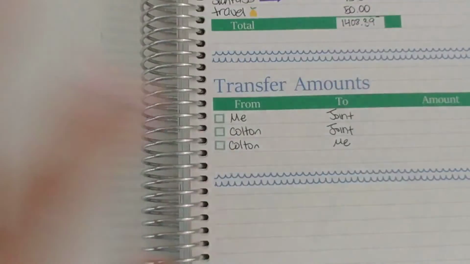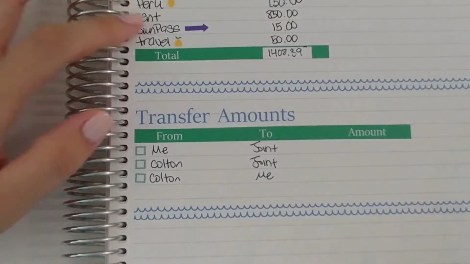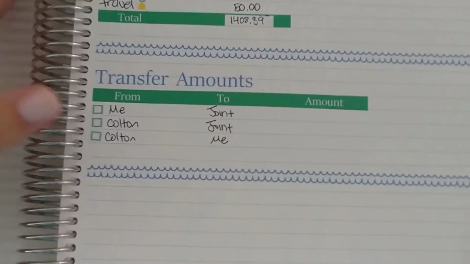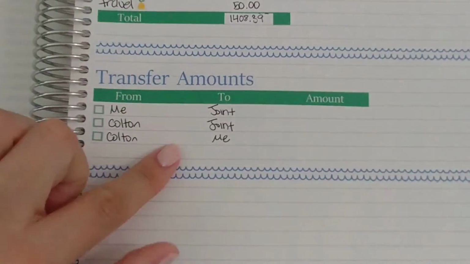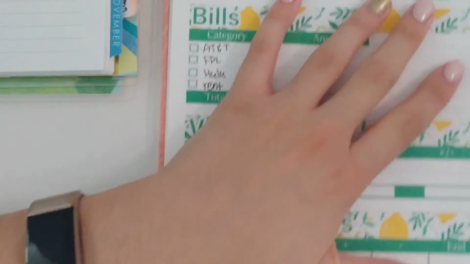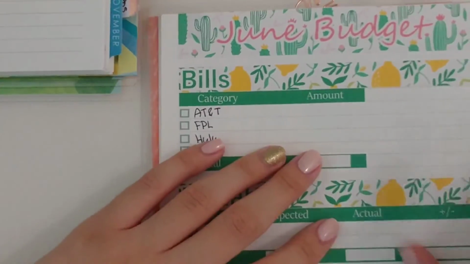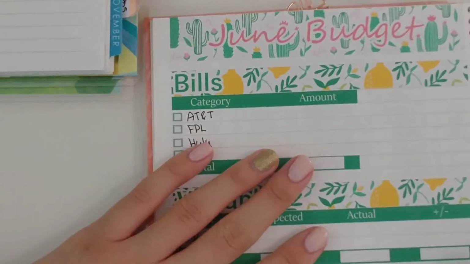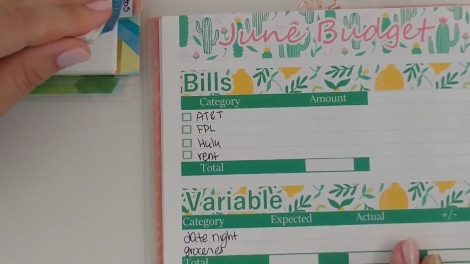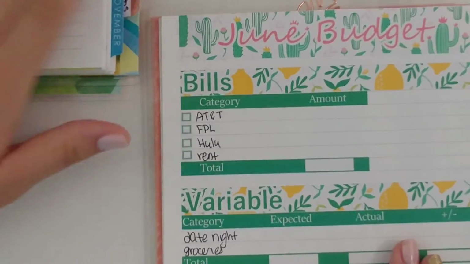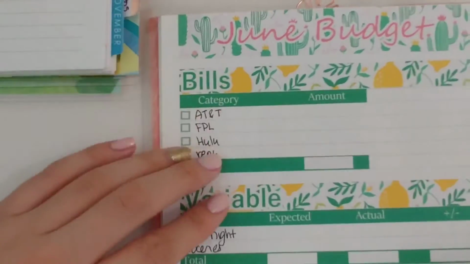I guess it doesn't really matter to you guys how much we transfer, but since we have different accounts and different bills come from different places, we calculate how much each of us owes what account. And then I'm just gonna fill out the joint budget here. I have this in another notebook. I think next year I'm just gonna move this into my actual budget notebook and just have it in the notes section in the back.